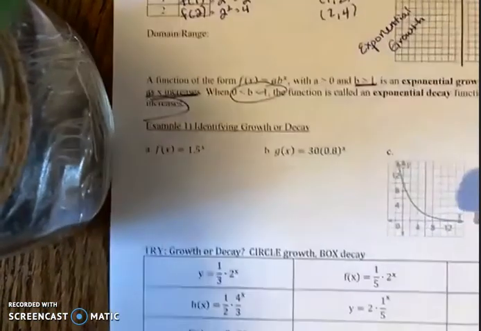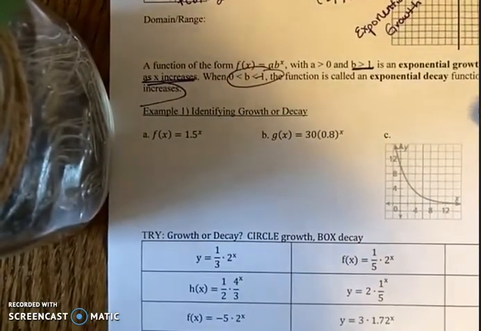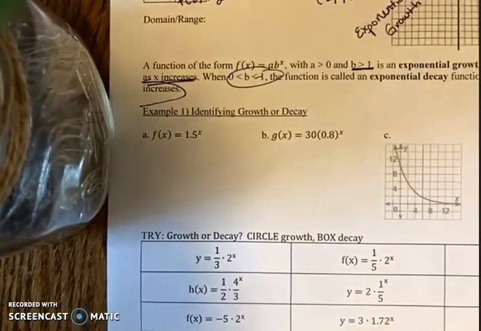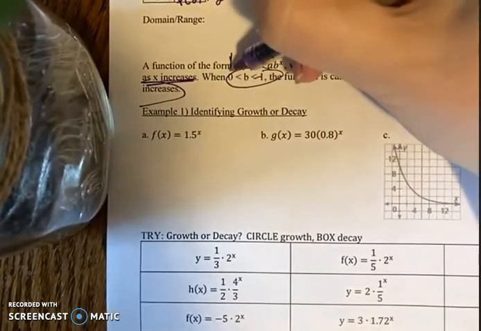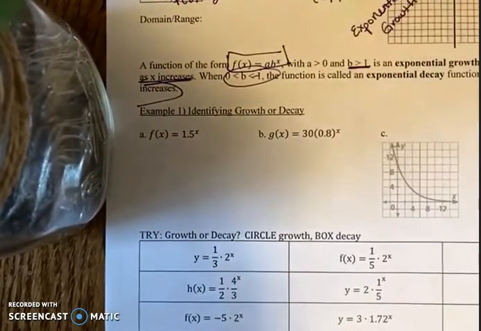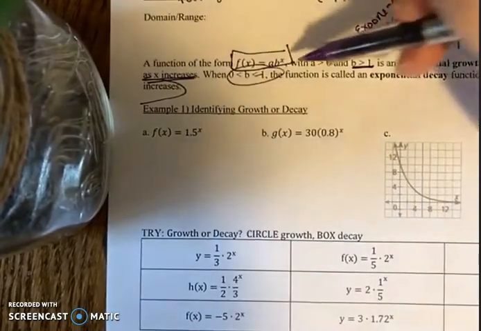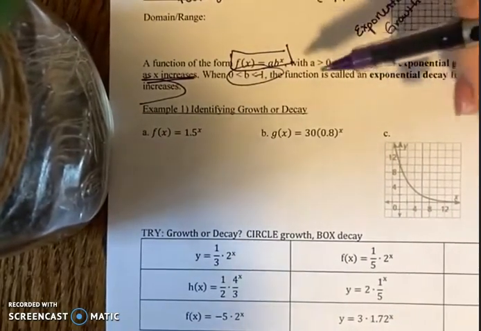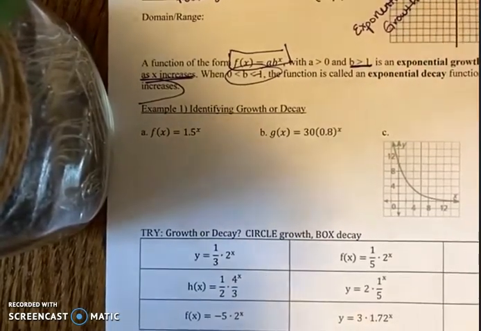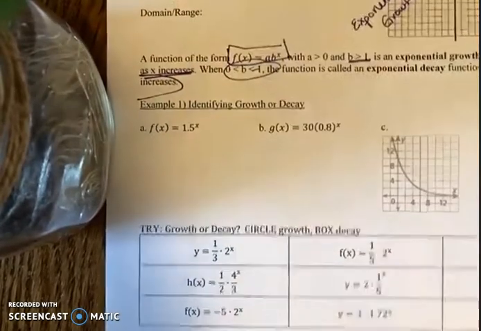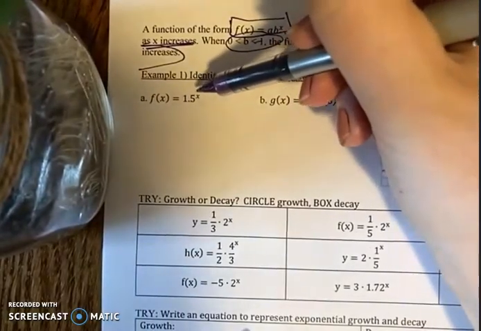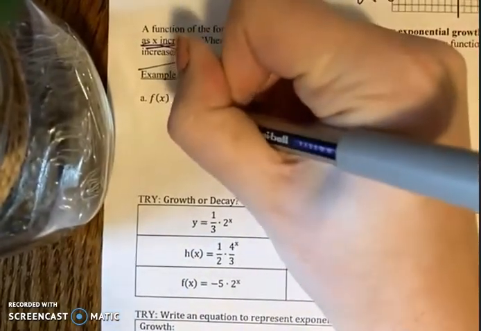We're going to take a look at example 1 and determine, is it a growth or is it a decay? Parts A and B are written in the form f(x) = a times b to the power of x. So a is the number out front if there is one. b is our base, it's what's being raised to the power. And then x is the actual power. So here, for part A, I have 1.5 to the power of x. So that 1.5 is our base.